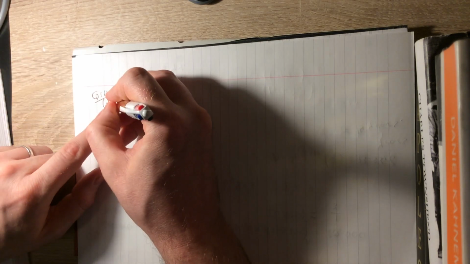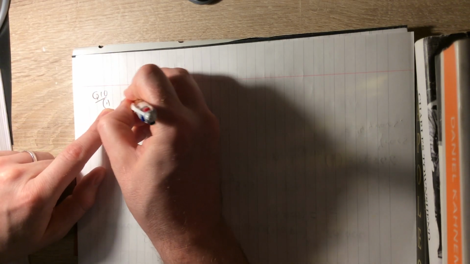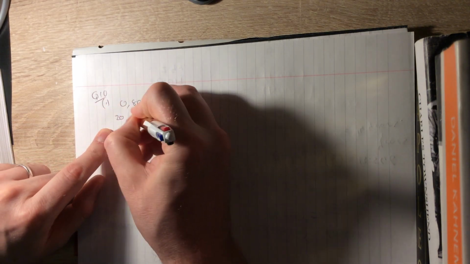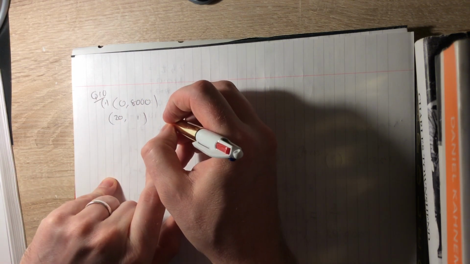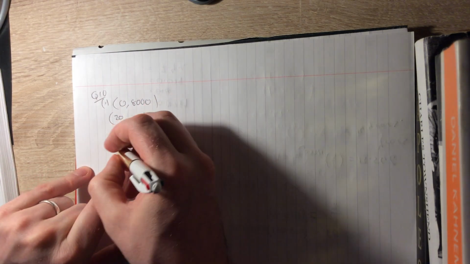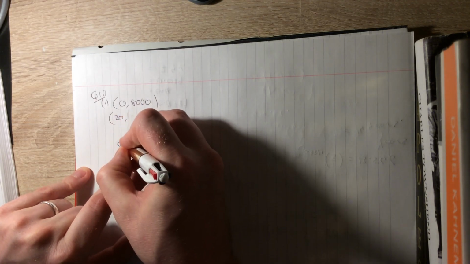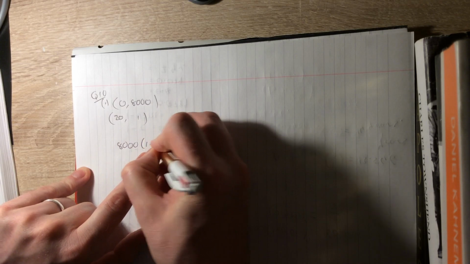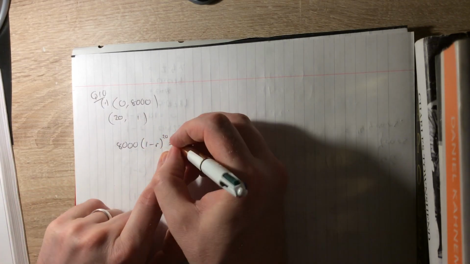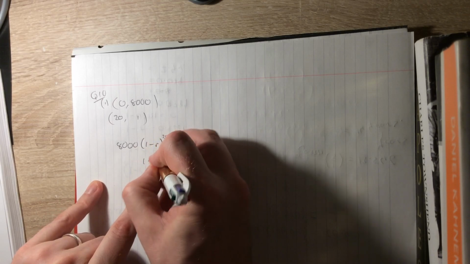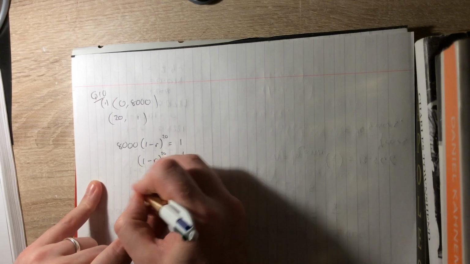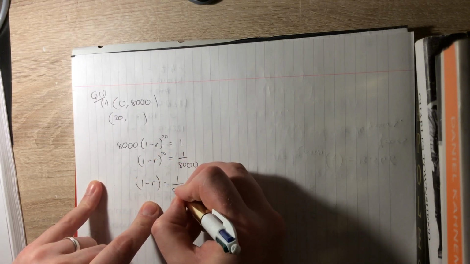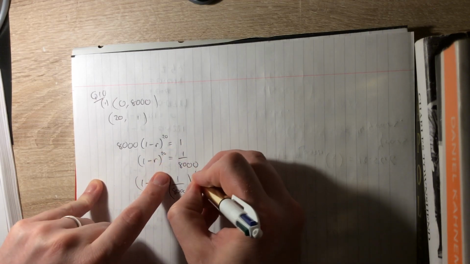Question 10, part 1. Well, we know that at 0 it has a value of 8,000, and we're saying after 20 it has a value of €1. Okay, so estimate the rate of depreciation. Well, we're going to say 8,000 times 1 minus the rate to the power of 20 equals 1. Okay, so 1 minus r to the power of 20 is 1 over 8,000. 1 minus r is 1 over 8,000 to the power of 1/20th.